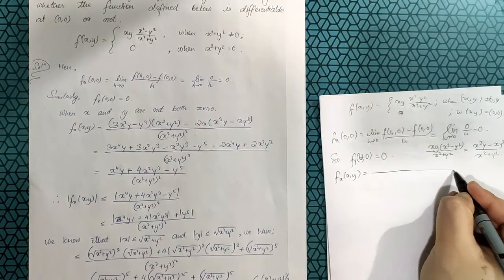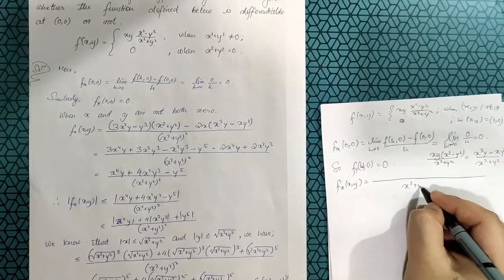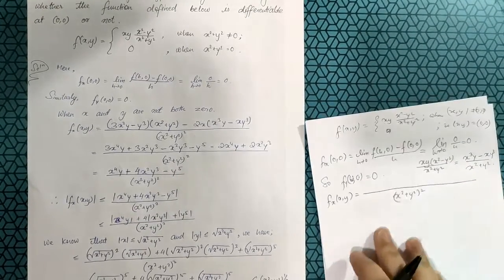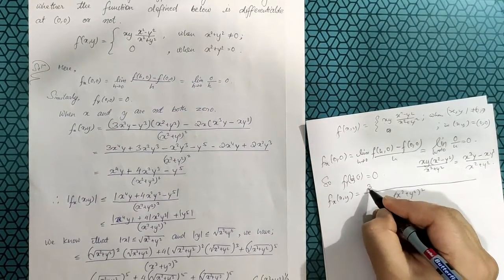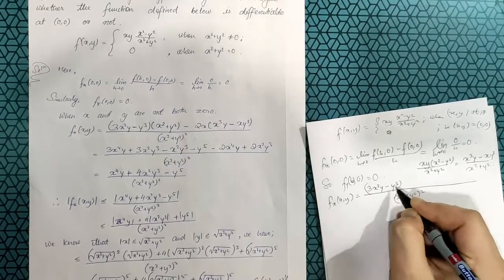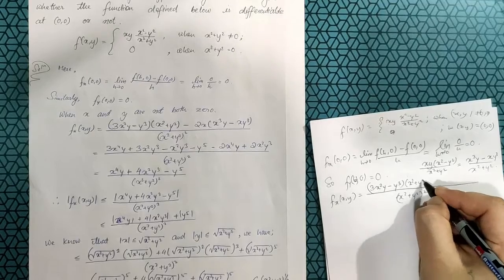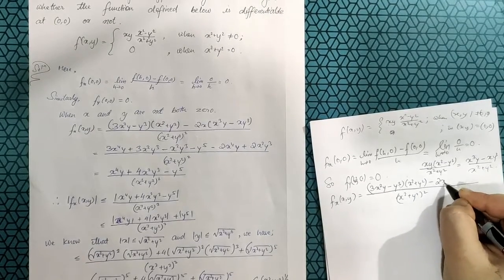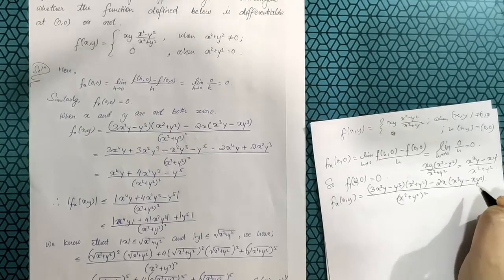So what we get is x square plus y square whole square in the u by v form, and this will be 3x square y minus y square, v del u, v is x square plus y square, minus 2x into x cube y minus xy cube.